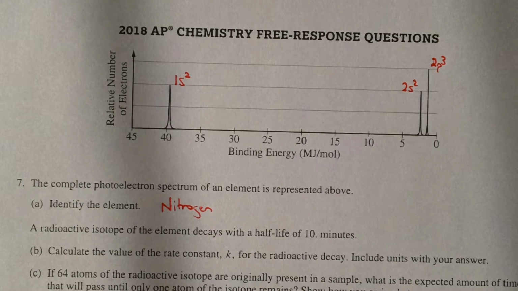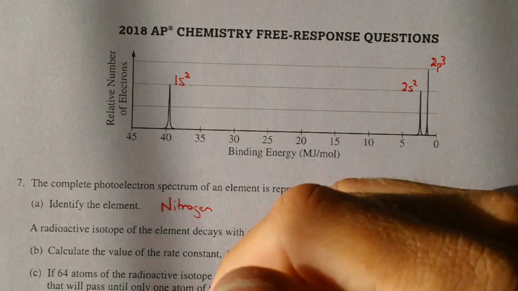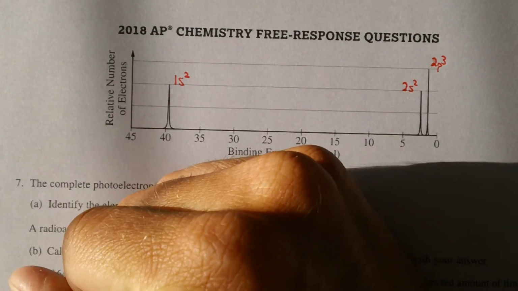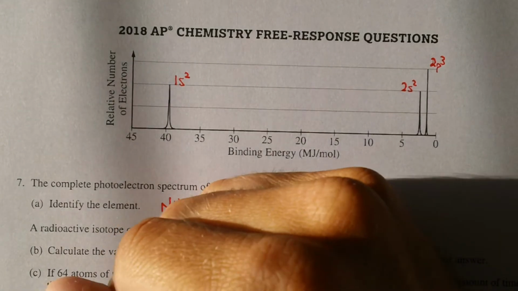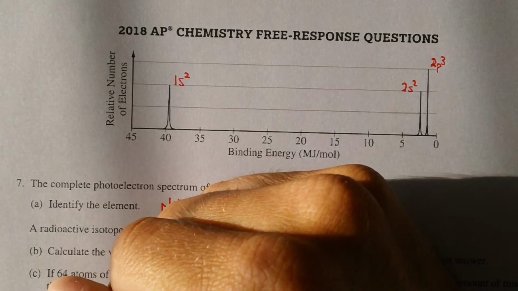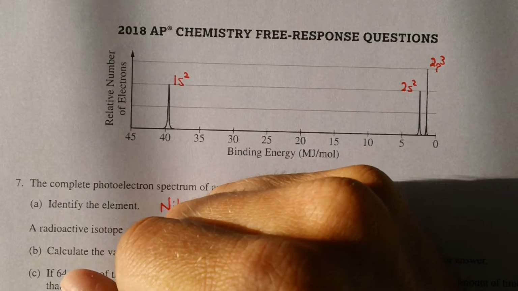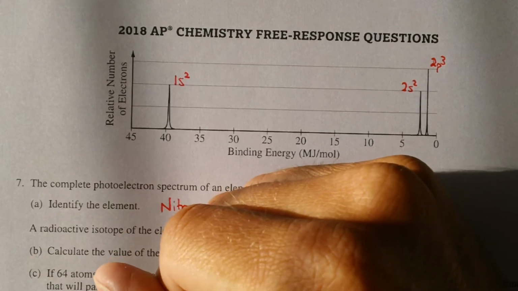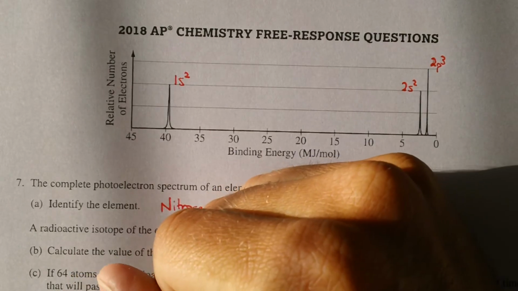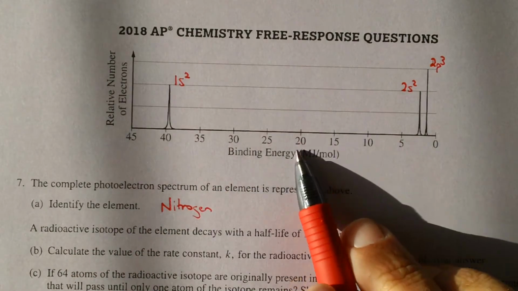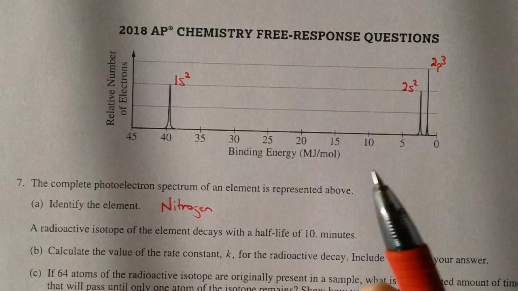Calculate the value of K. How do you do it without knowing the formula? You don't. So you gotta dial in and know this formula. It's on the formula sheet. It's the very last one on the formula sheet on one side of it. The formula is K equals 0.693. That's a constant when it's a first order reaction. Radioactive decay is a first order reaction.